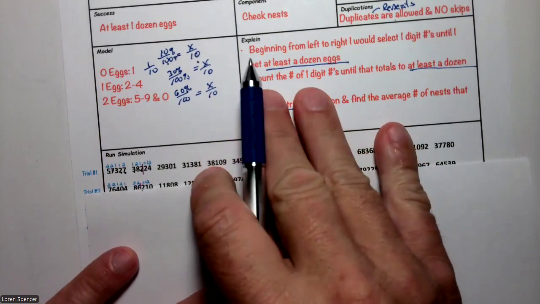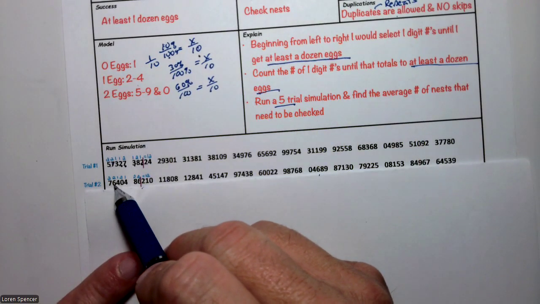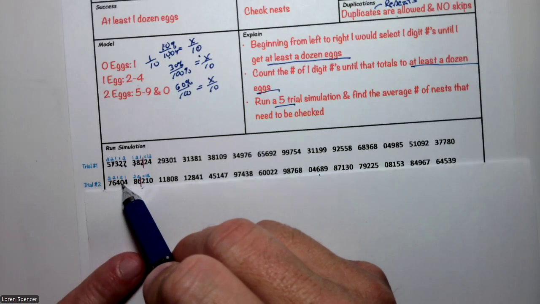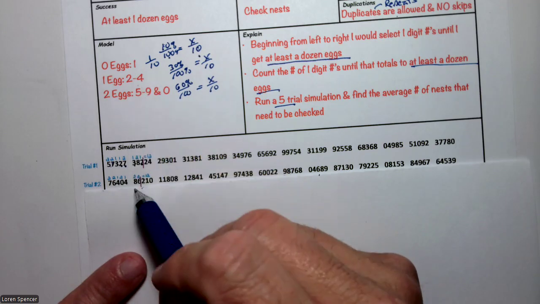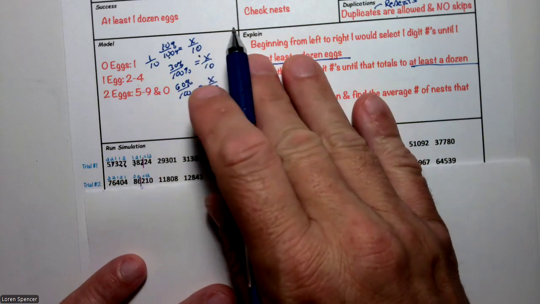Trial 2. 7, that's 2 eggs. 6, that's 2 eggs. 4, that's 1 egg. 0, we put that in the 2 eggs. The 4, that's 1 egg. The 2 eggs, and we get 12 again.